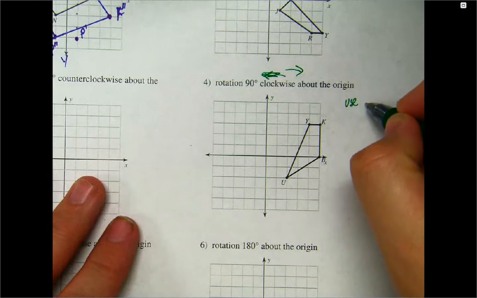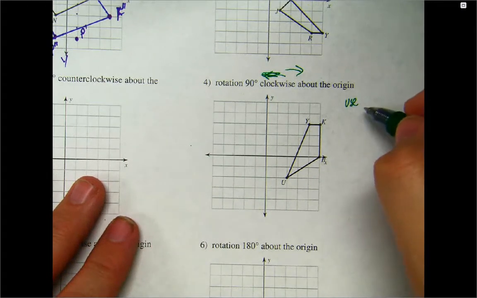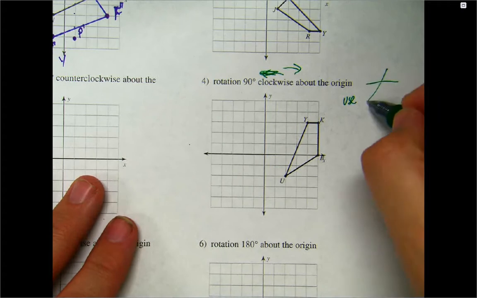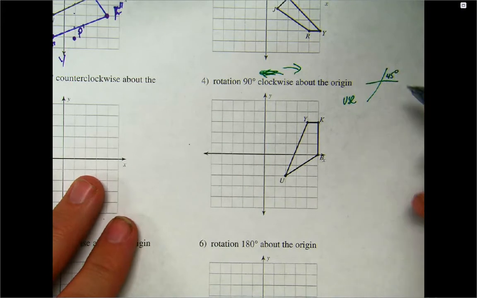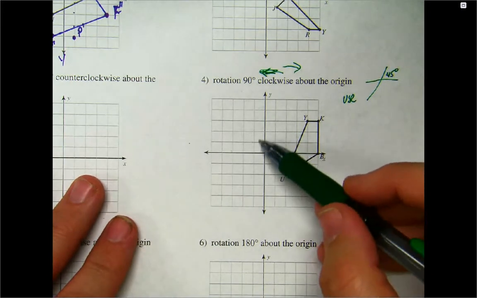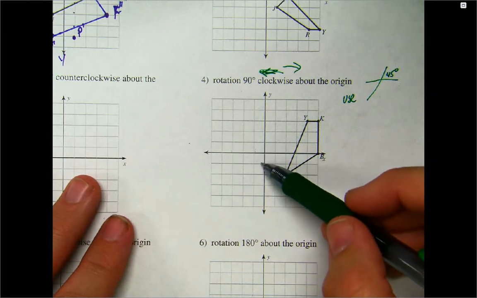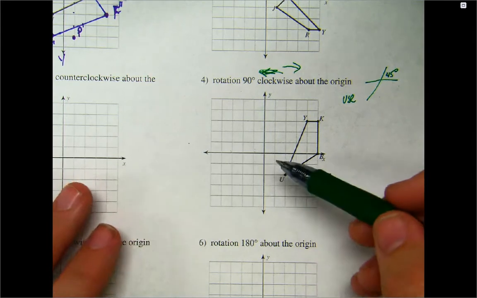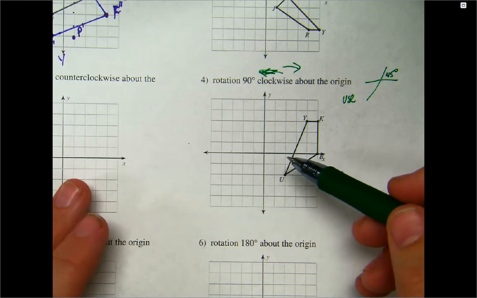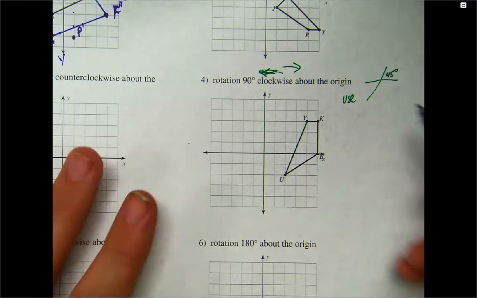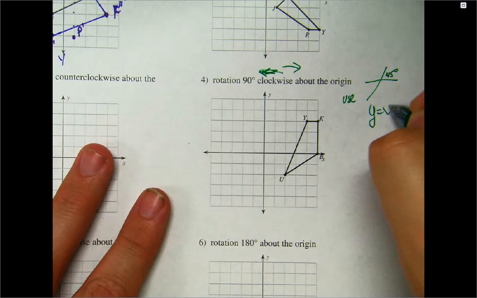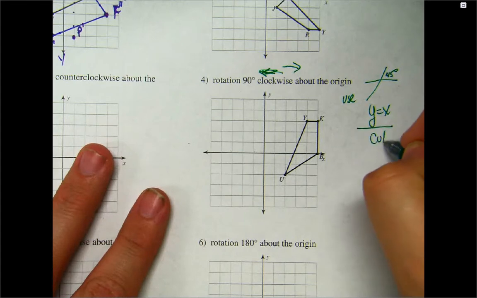Because what we need to do is create an angle with 45 degrees. So how can I, since the coordinate plane actually hardwires in 45 degrees? So how are we going to come up with a 45-degree angle? Y equals X, absolutely. Y equals X, because this cuts a quadrant in half.